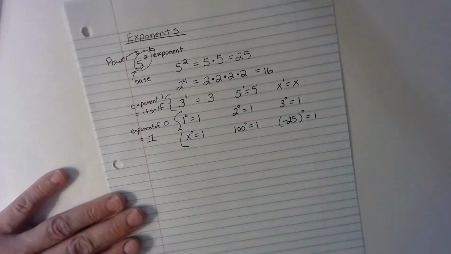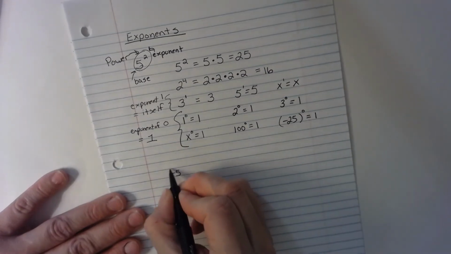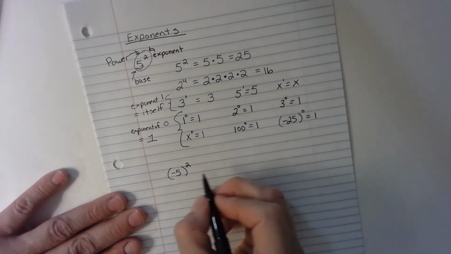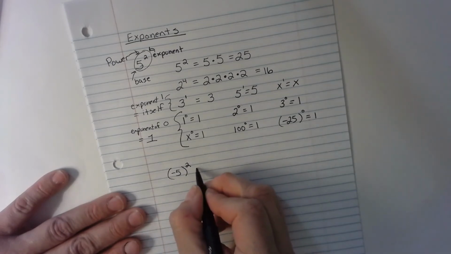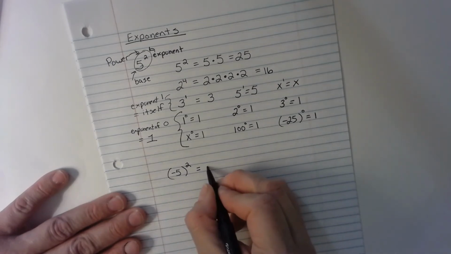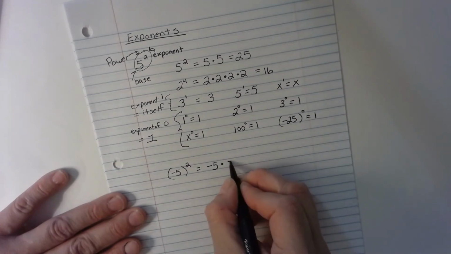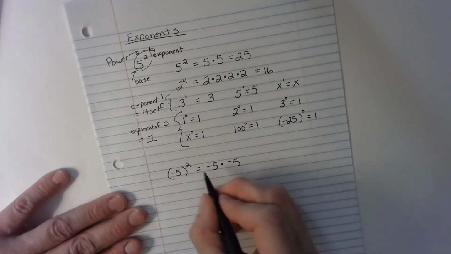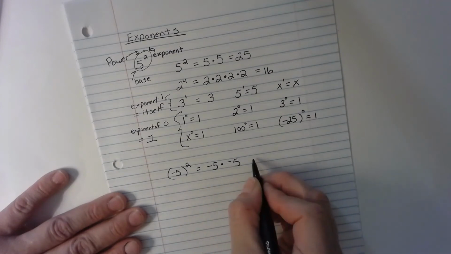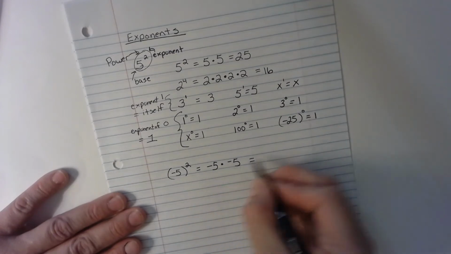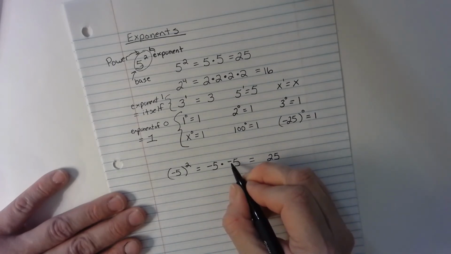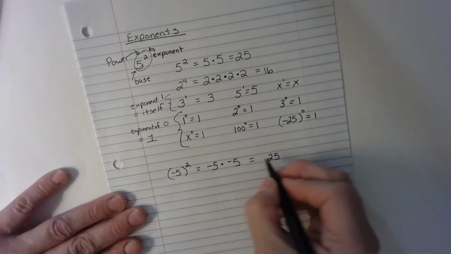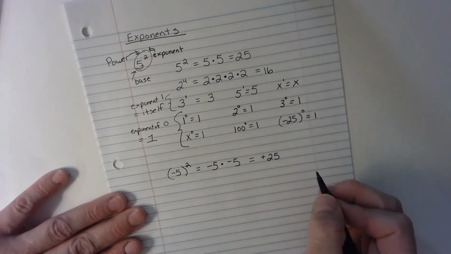Another thing we want to talk about is bases that are negative. For example, if we have negative 5 raised to the power of 2, and I put the parentheses around here to show you that it's the negative 5 that's being raised to the power of 2. So that negative 5 is being multiplied by itself 2 times. Negative 5 times negative 5. Well, we know 5 times 5 is 25, but we have a negative and a negative. Anytime you're multiplying negatives, a negative times a negative will always equal a positive.